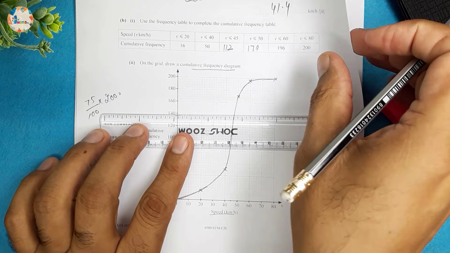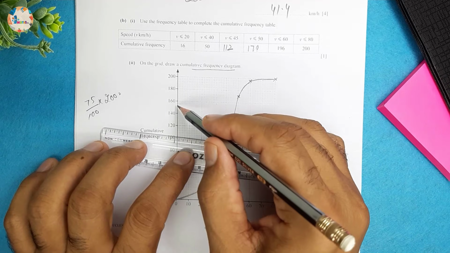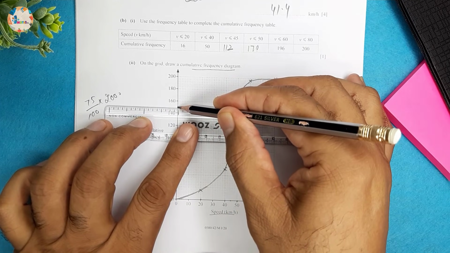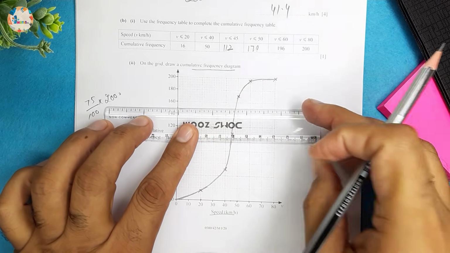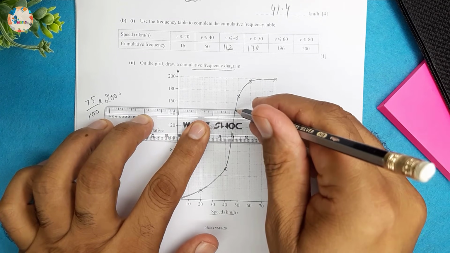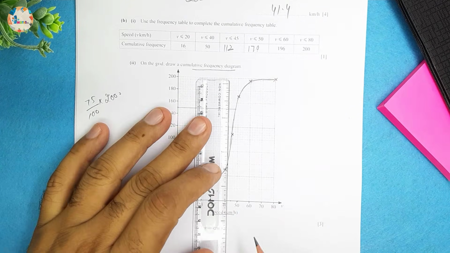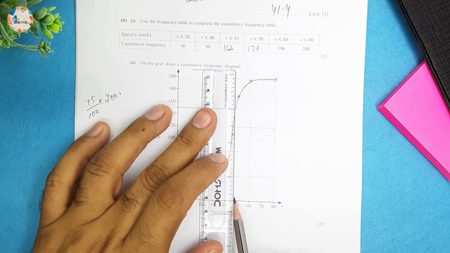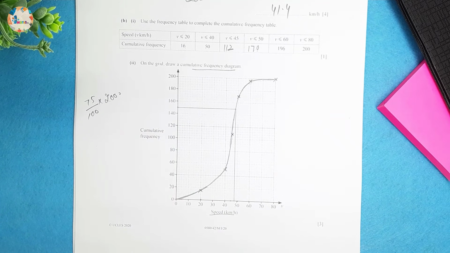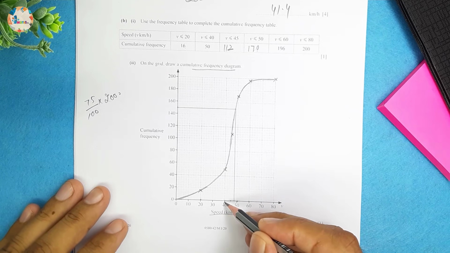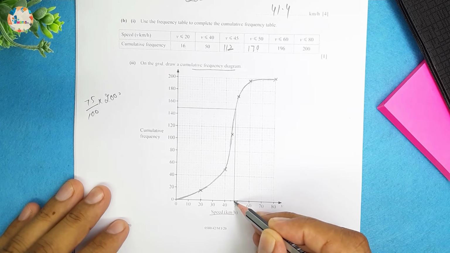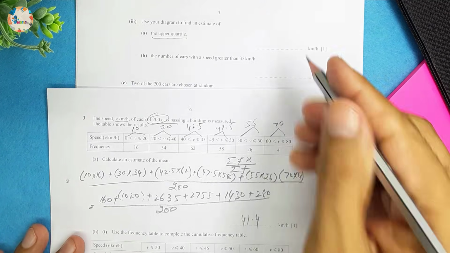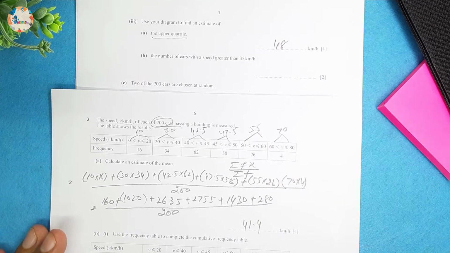So upper quartile will be for 150, which is in the middle of this one. So if we draw this like over here, we can draw the reference point from here. So we can check from here, this is 40 and this will be 48. So we can write here 48, and this number we can show over here, 48 kilometers per hour.